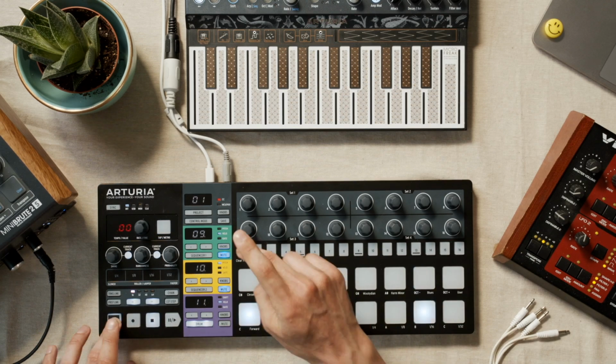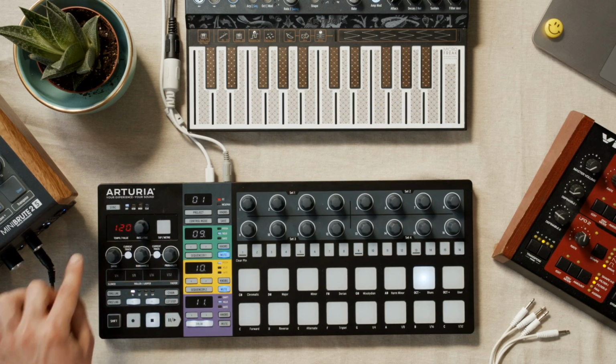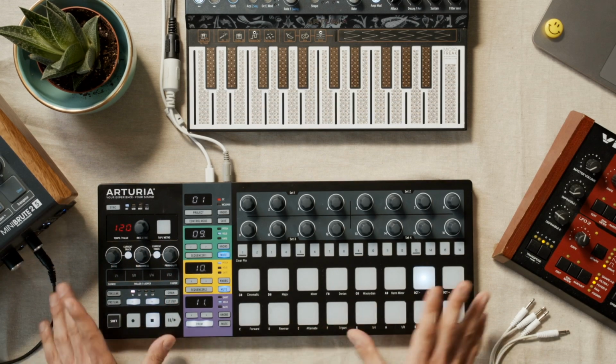So again, maybe let's start from scratch, and this time I will show you the randomness and probability and swing functions, because they are really game changers in this one. The way that they are designed is super cool, and it allows you to start from something very basic and end up with very complex and abstract drum patterns, for example, which is the way that I like to use those functions.